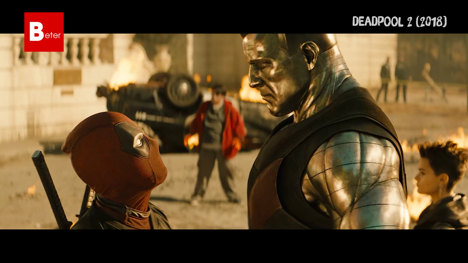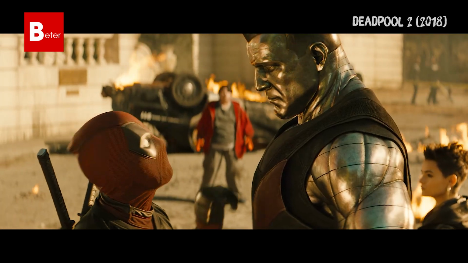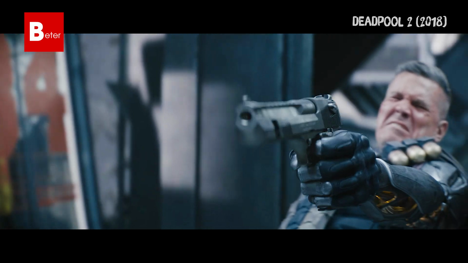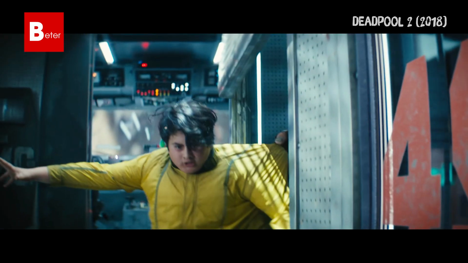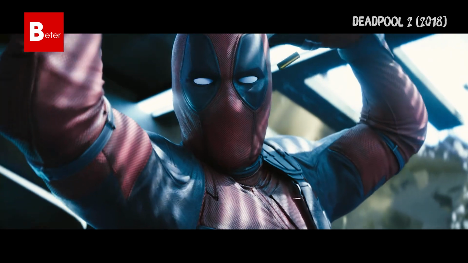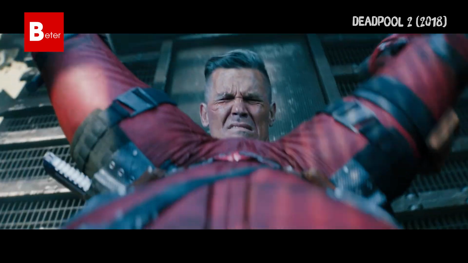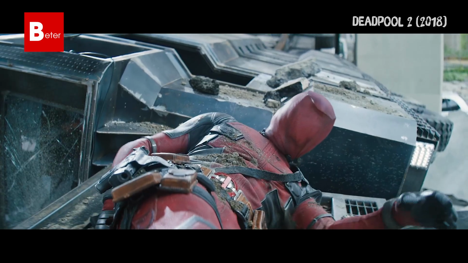The sequel was praised for its action sequences, humor, and character development, with many considering it a worthy follow-up to the original. Ryan Reynolds' portrayal of Deadpool remained a highlight, with the actor continuing to deliver the character's trademark wit and charm.